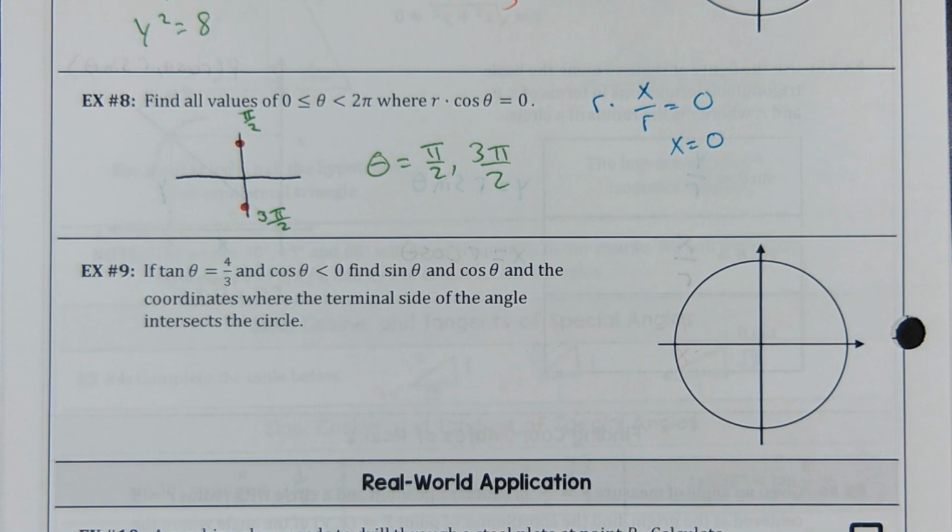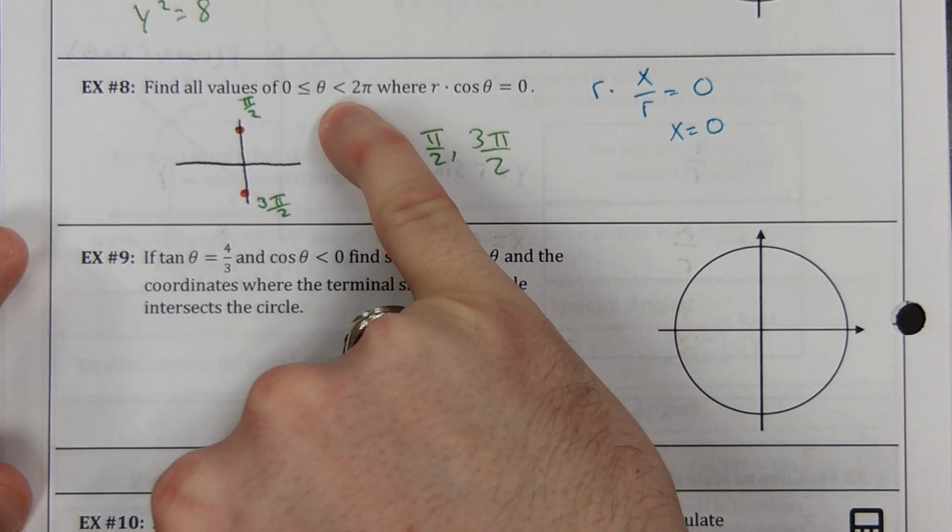If it had said r sine of theta is 0, then we would have needed y to be 0, which means we'd have been on the x-axis at 0 and pi. We would not include 2 pi though because no equal bar.